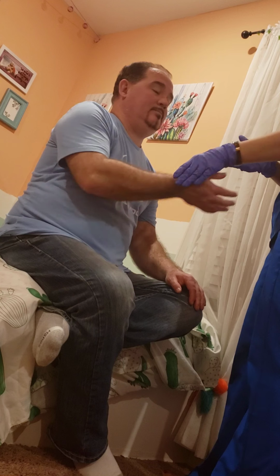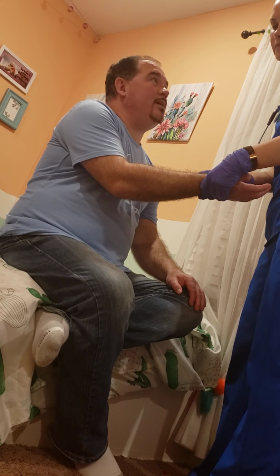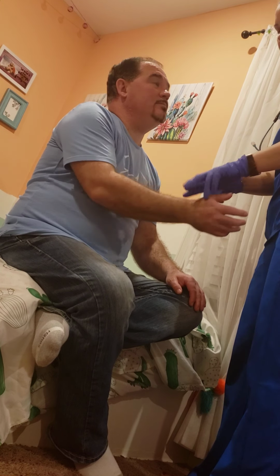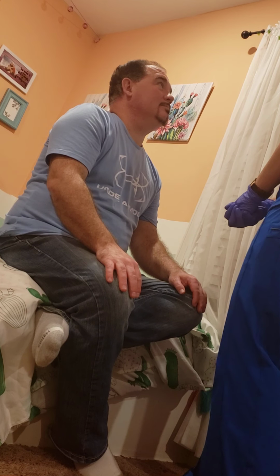Can I see your wrist? I know I've already asked you this, but what's your name and date of birth? Brady Kendall, 7572. Can you squeeze my fingers for me? Grips are even and equal bilaterally. Okay, look straight ahead for me. Pupils are even, equal, round, reactive to light and accommodation, 2+.